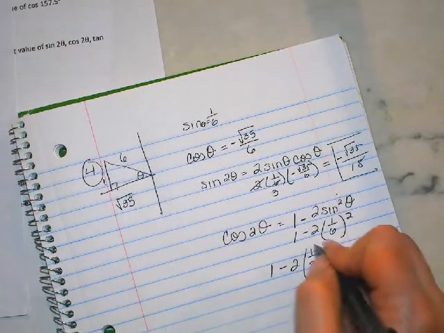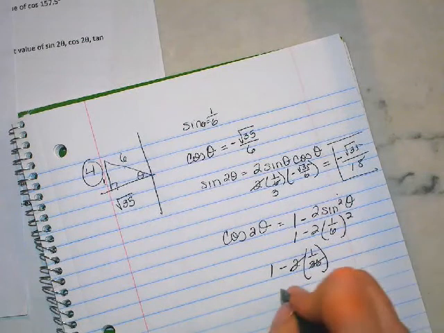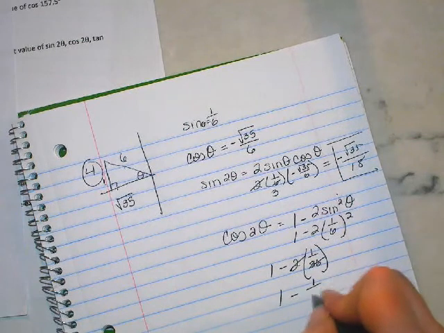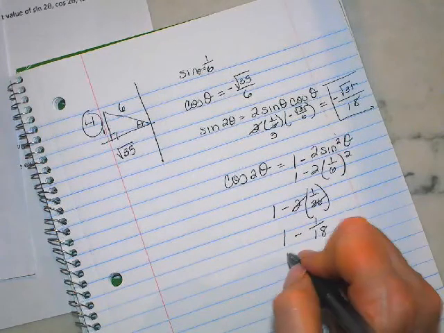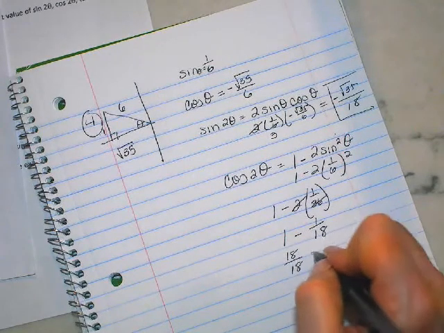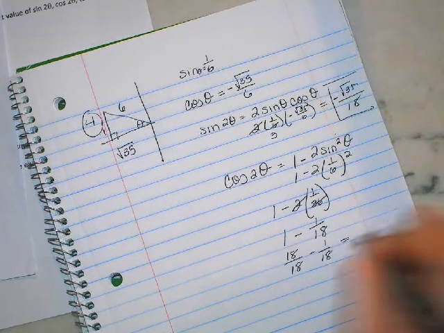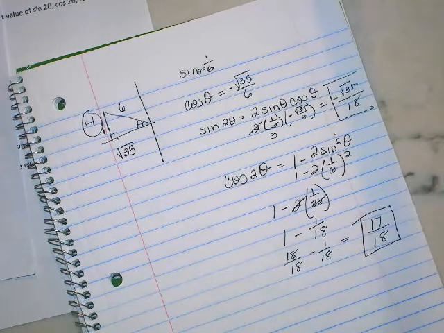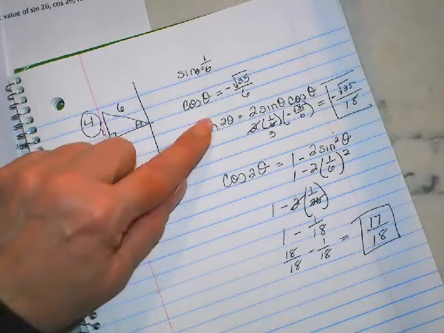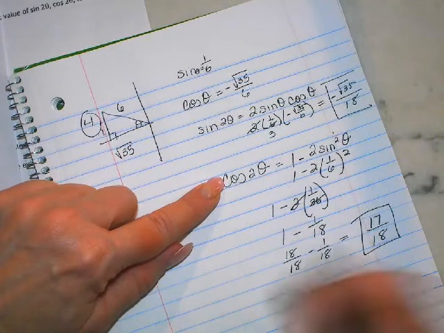So it's going to be 1 minus 2 times 1 over 36, which is 1 minus 1 over 18. When I do that math, I change this into 18 over 18 minus 1 over 18, and I get 17 over 18 for the cosine.